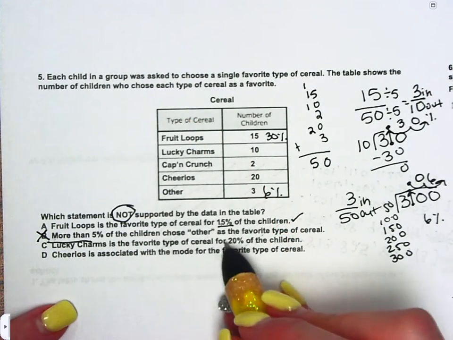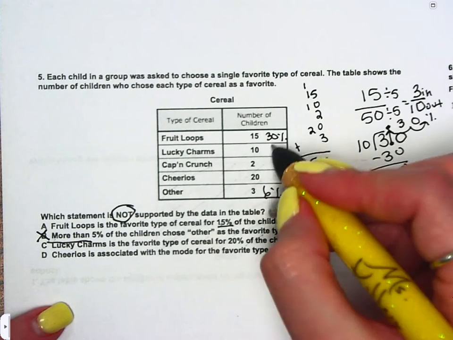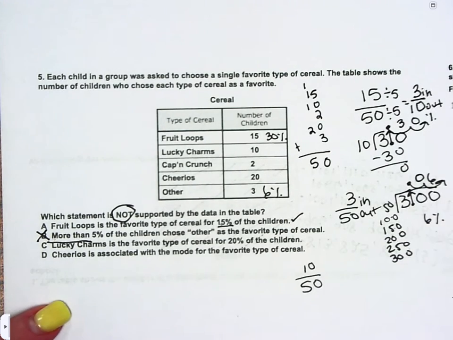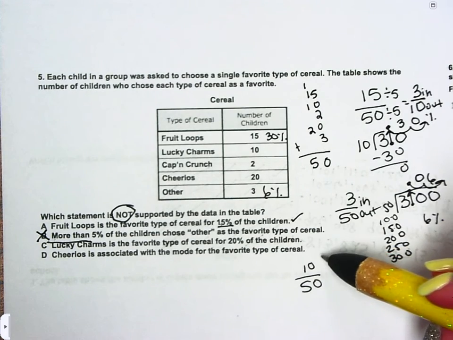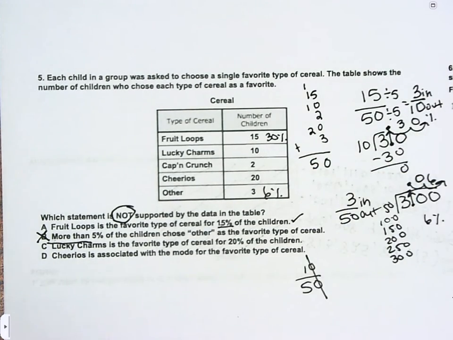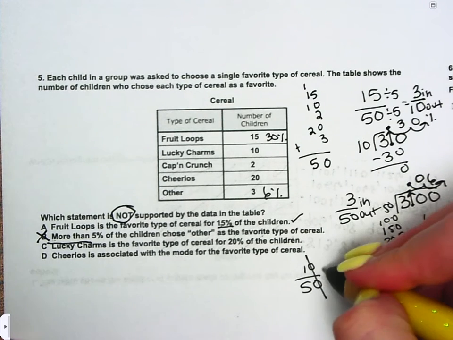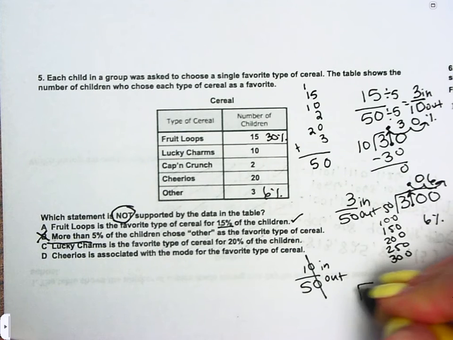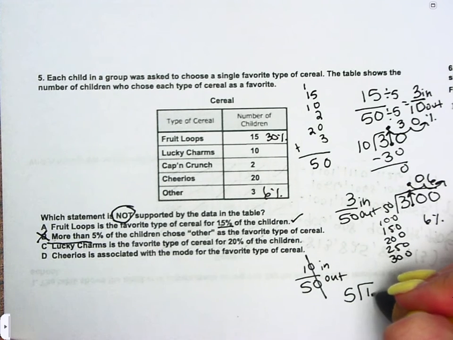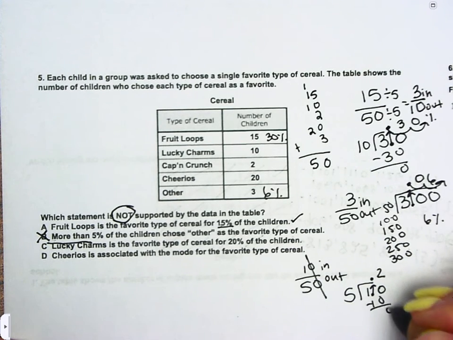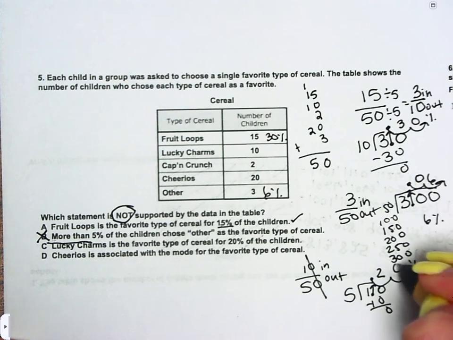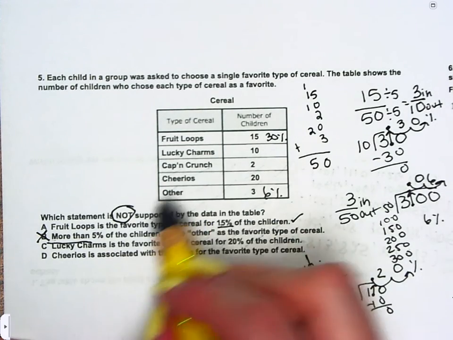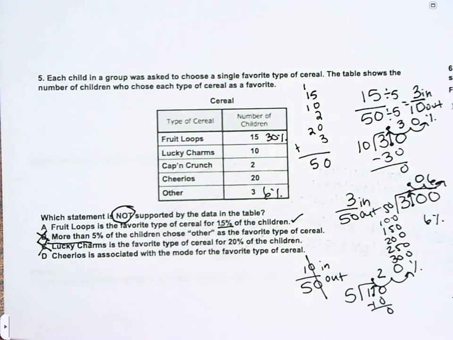Lucky Charms is the favorite type of cereal for 20% of the children. So I'm going to take 10 over 50. And since they both have exactly 1 zero in it, I can cancel out those zeros, and that gives me 1/5. I already know what 1/5 is as a percent, but if I didn't, I'm going to do T-bow. Top in, bottom out. 5 can't go into 1. Add my decimal, bring it up, add my 0. 5 goes into 10 twice. Move it twice to the right. 20%. 20%, that's the same thing. Again, we want not true, so that's not my answer.